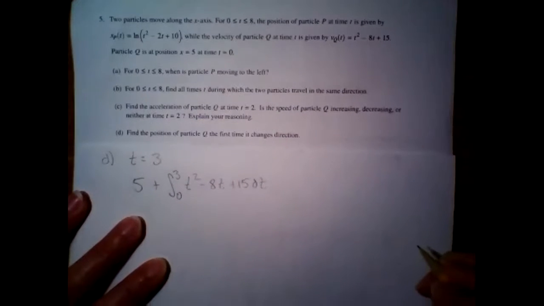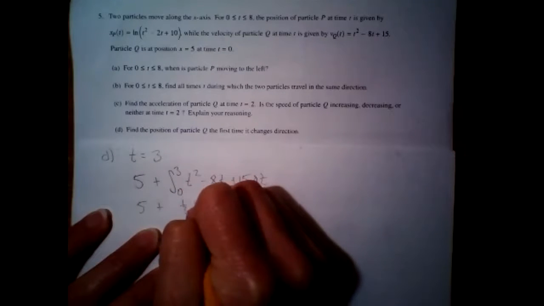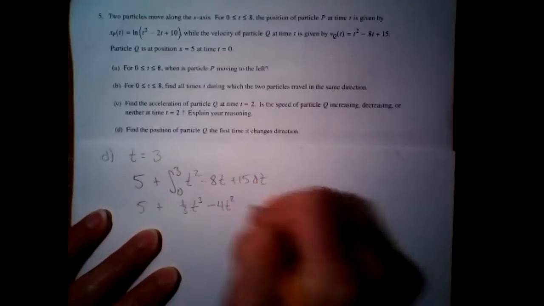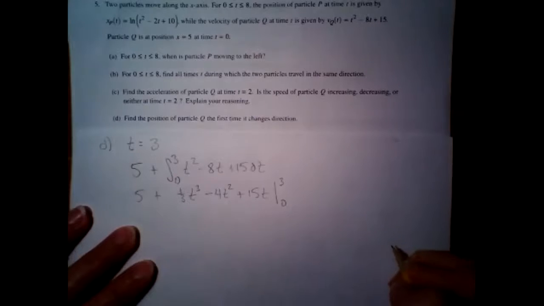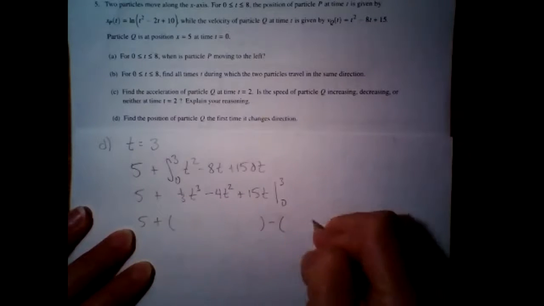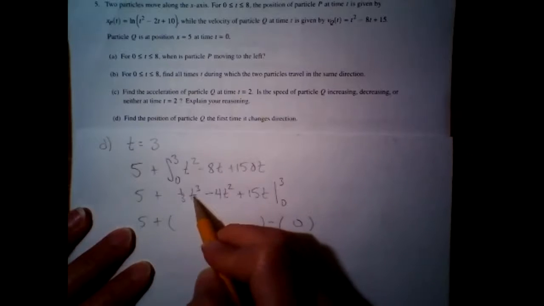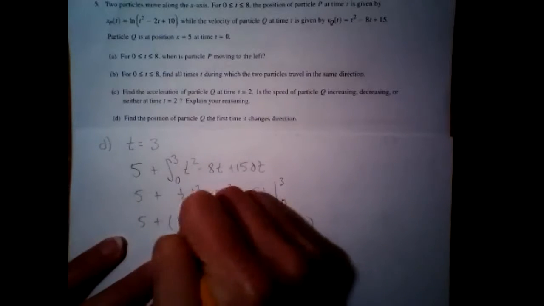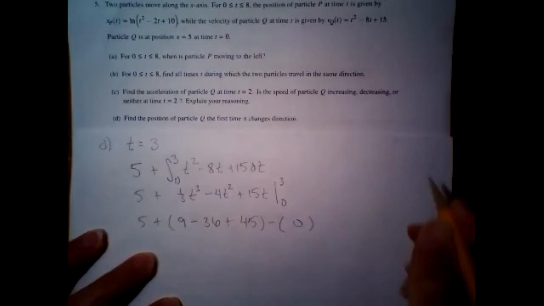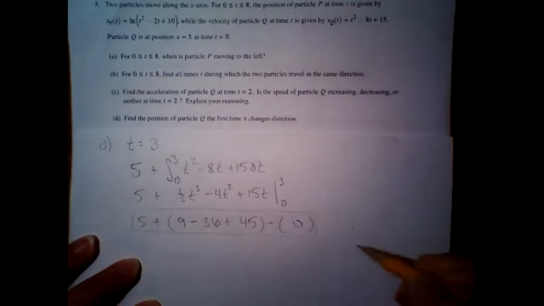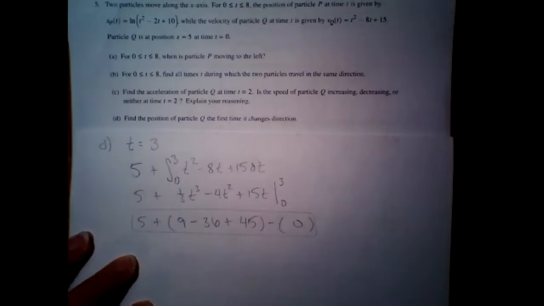Once you get it set up, then it's just a matter of working that out. So 5 plus this antiderivative, 1/3 t cubed minus 4t squared plus 15t. We're going to evaluate from 0 to 3. It's upper boundary minus lower boundary, but the lower boundary is just going to be 0, so you don't even have to write that. If you plug in 3, 3 cubed is 27, a third of that is 9. 3 squared is 9 times 4 is 36, and then 15 times 3 is 45. You don't even have to simplify it that far, though. You could leave it as 1/3 times 3 cubed minus 4 times 3 squared.